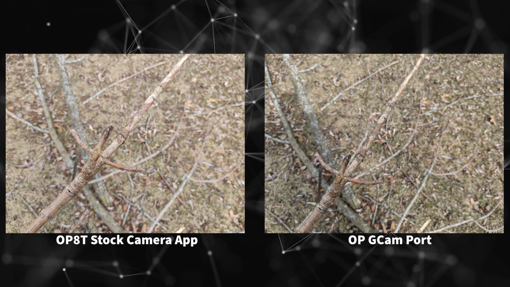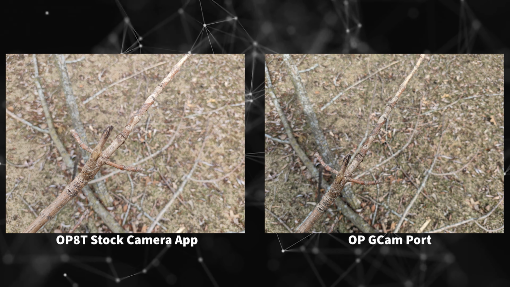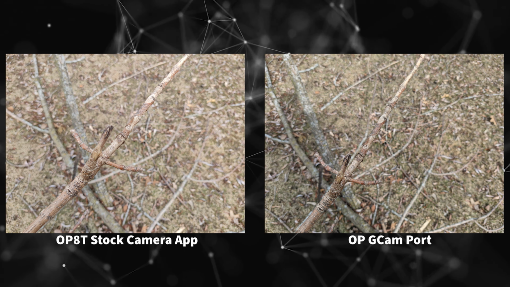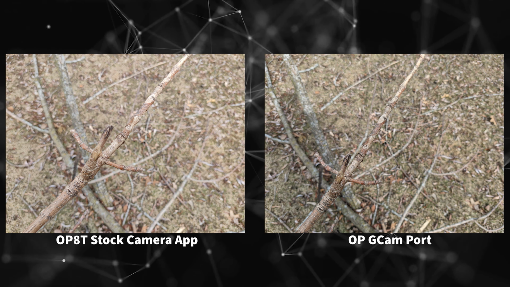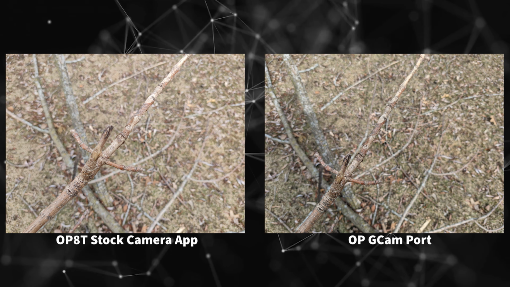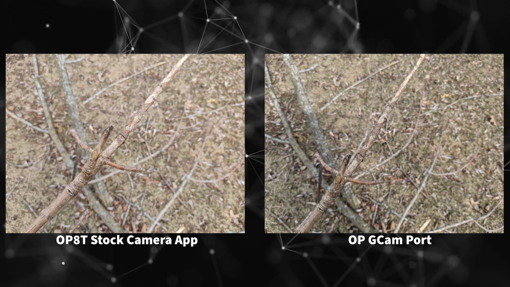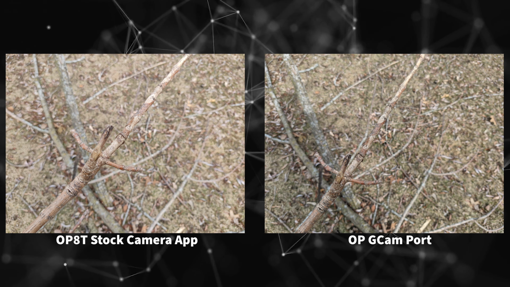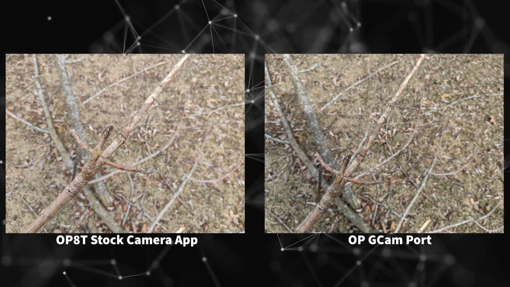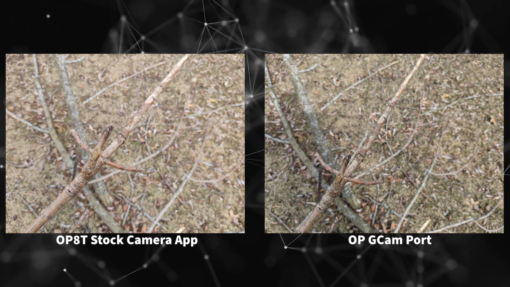In the previous one, I would have definitely chosen the GCam port versus the stock app. So it's really starting to show a trend here that the GCam port is a lot better than the stock processing on the OnePlus camera. That's very interesting to me. So I'm going to go ahead and say that the Pixel wins in this scenario.